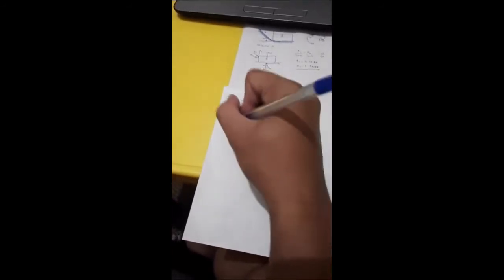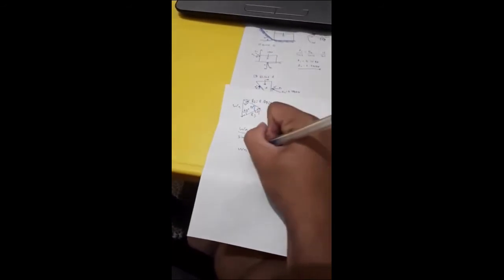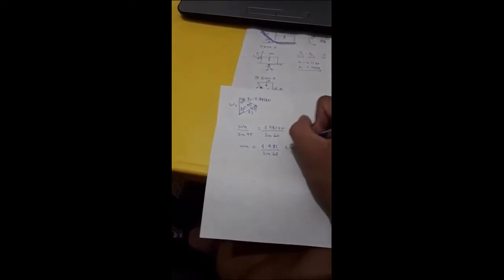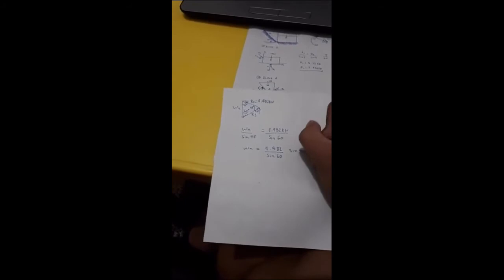So WA is equal to 4.482 over sine 60 times sine 45.